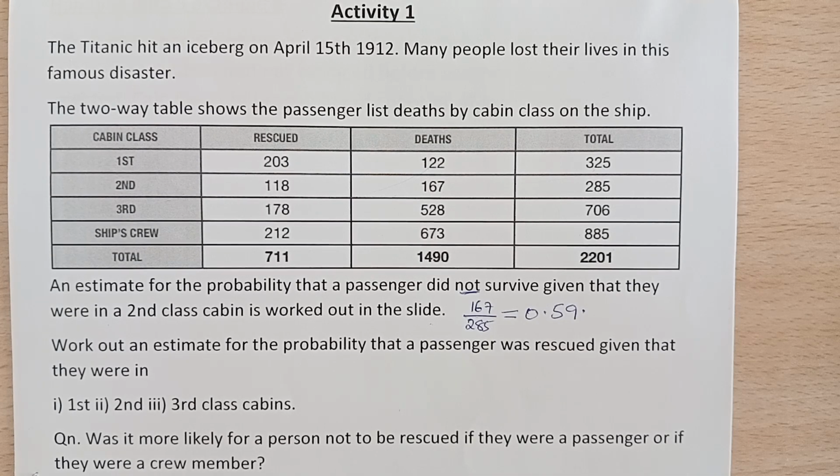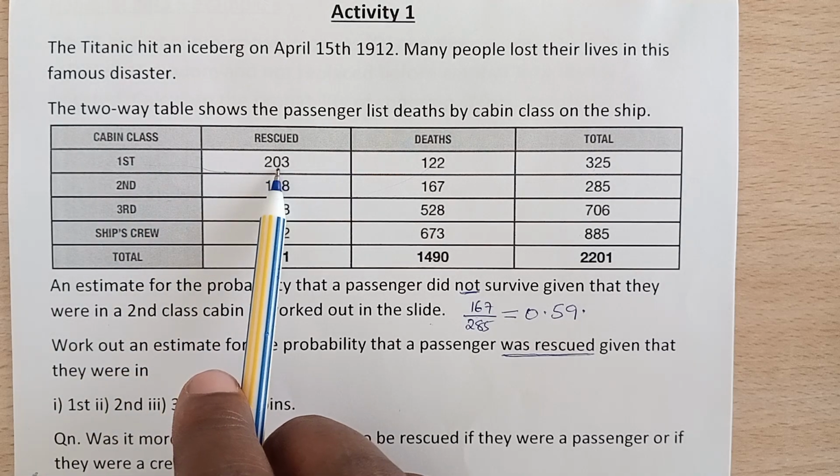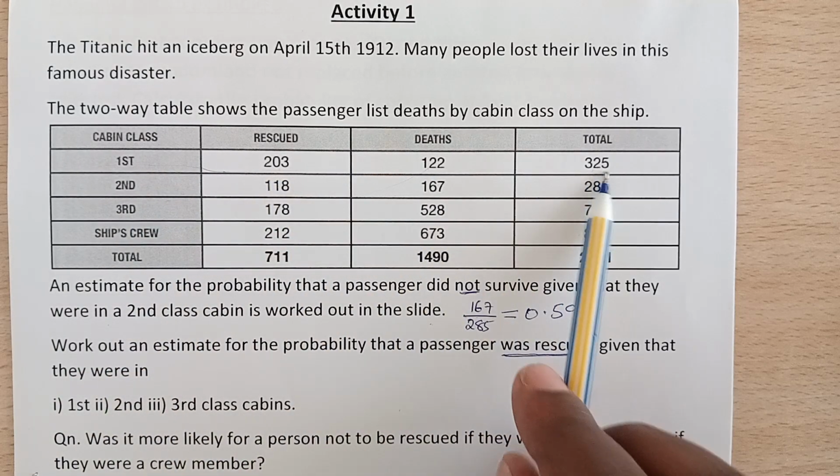Let us work out an estimate for the probability that a passenger was rescued, given that they were in part A, first class. So we highlight the first class, and we see how many people were rescued out of the total.